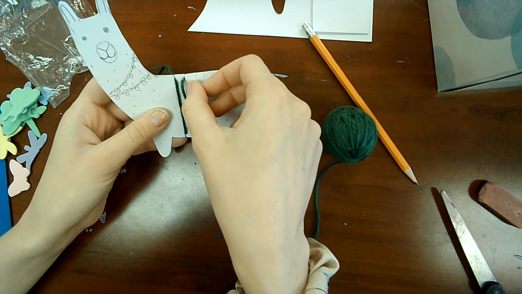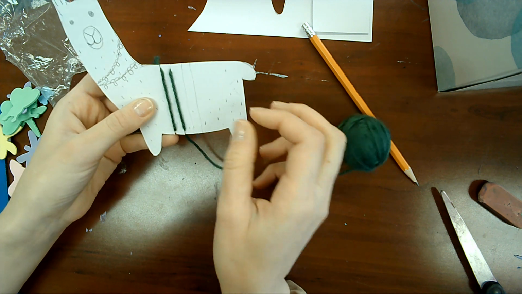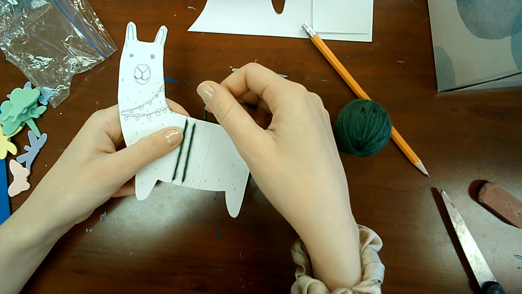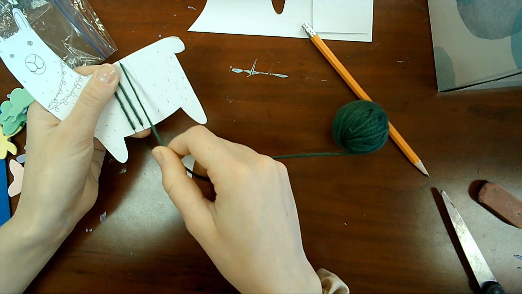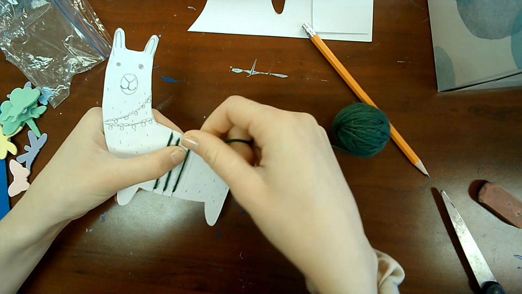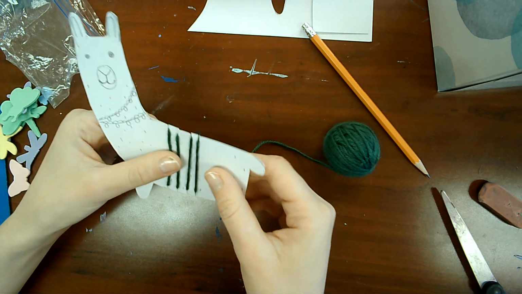Okay, and then down the line again, another snip, bring it up, the top snip, bring it back down. And one more time. Like that. Okay?